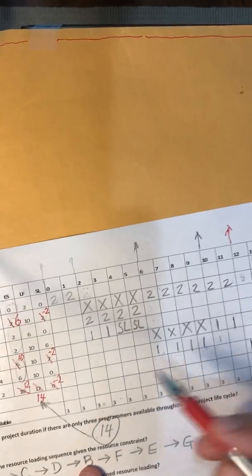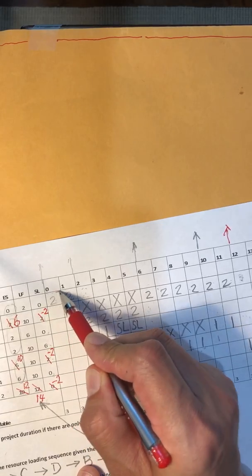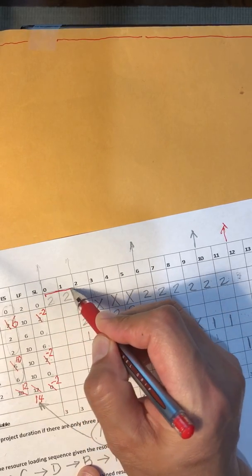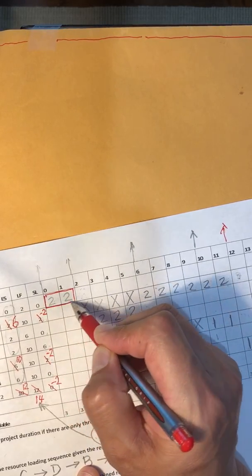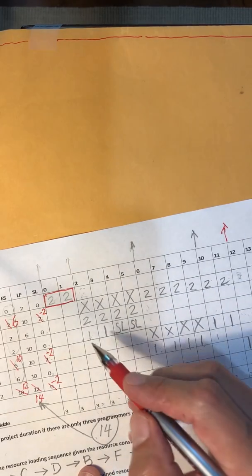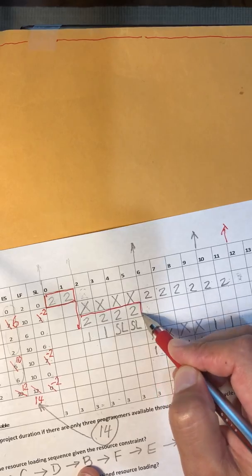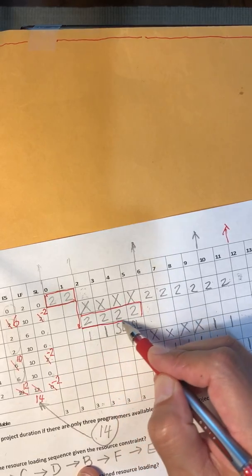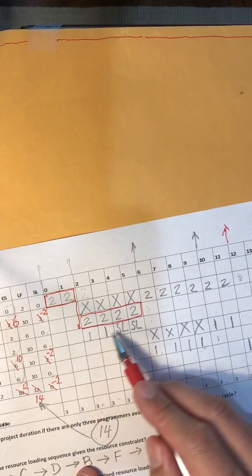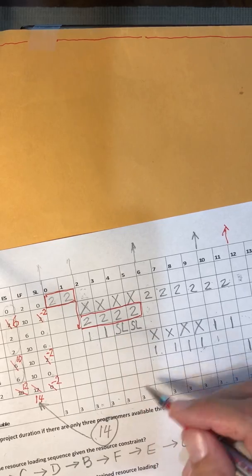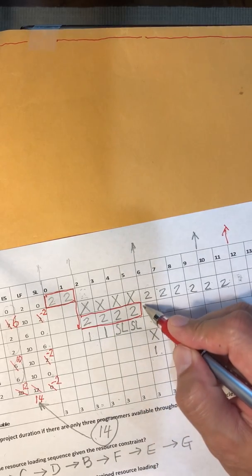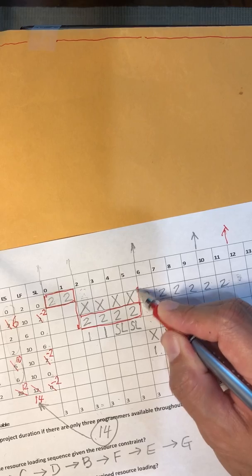Okay, list the critical path in the order after constrained resource loading. In this case, I would draw the critical path this way, following the loading sequence. Second, C. All right, D is not on the critical path because it has slack time. Now they need to diverge into 2 paths.